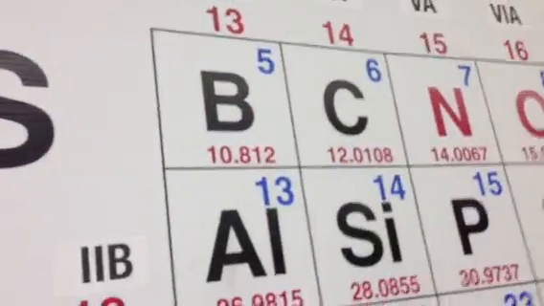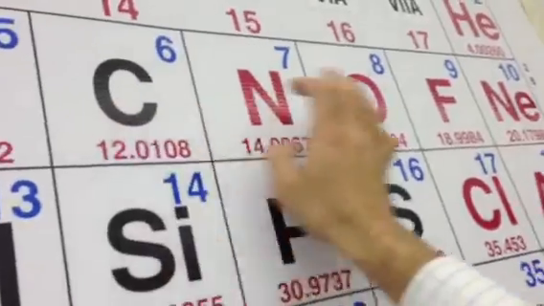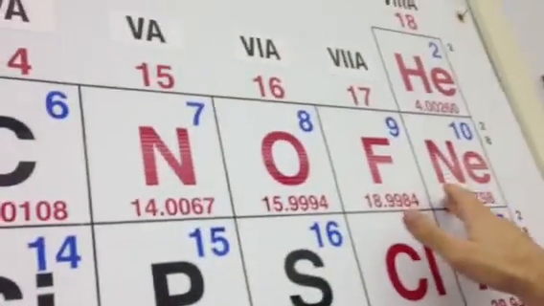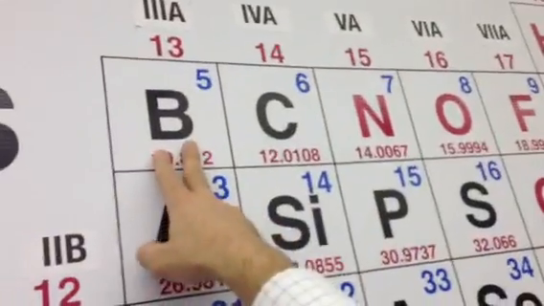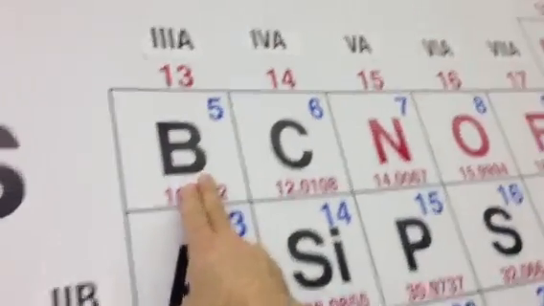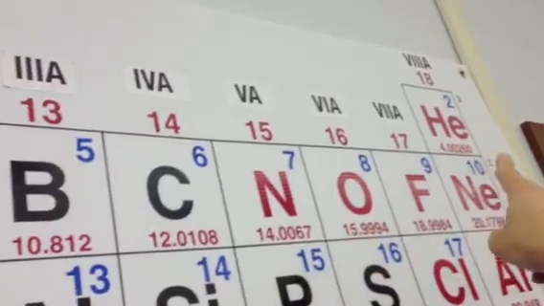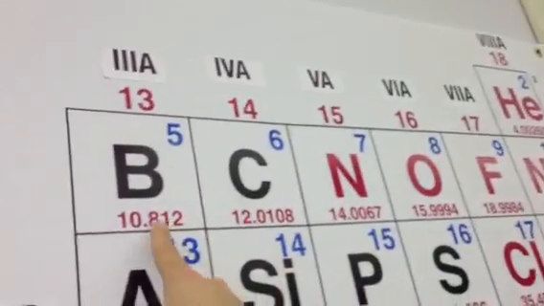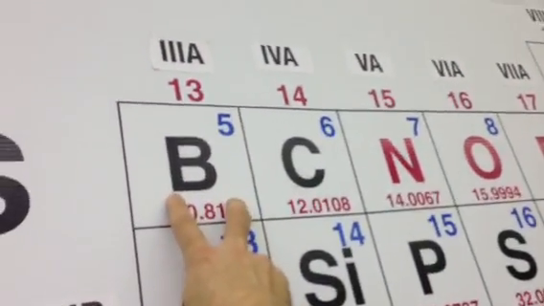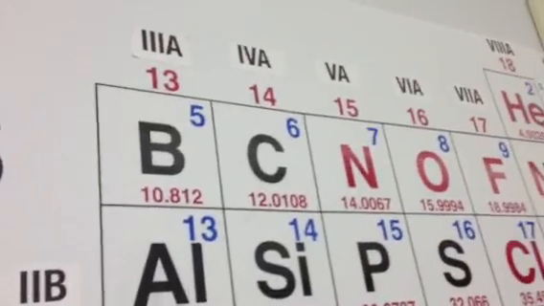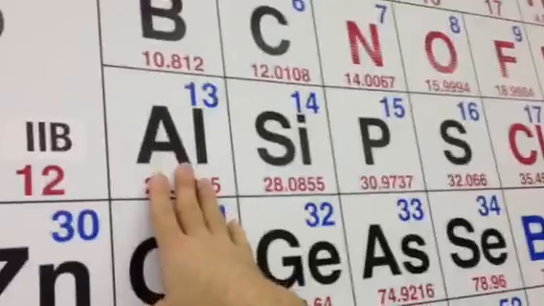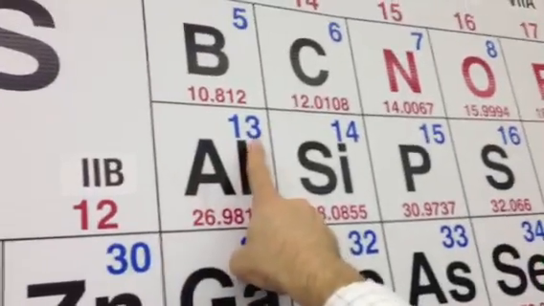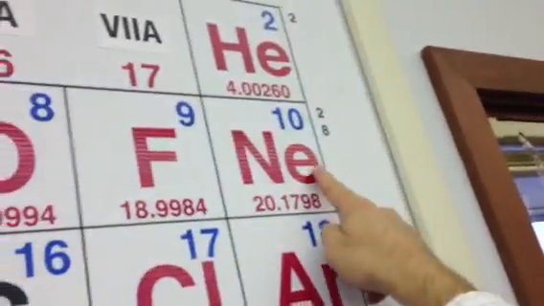This column, boron has 5 electrons. It would need to gain 1, 2, 3, 4, 5 more electrons to be like neon. So it has 5, 10 to be like neon. So gaining 5 electrons, that's pretty hard to do. But if you think of helium, helium has 2 electrons. Boron has 5. So if boron lost 3, it could be like helium. It's easier for boron to lose 3 than it is to gain 5. The same thing goes for aluminum. Aluminum is going to lose 3 electrons to be like a neon.